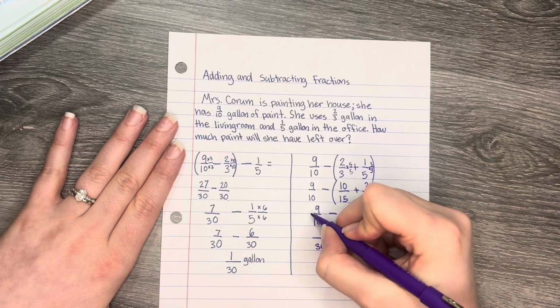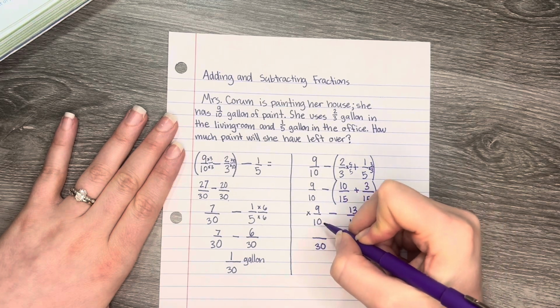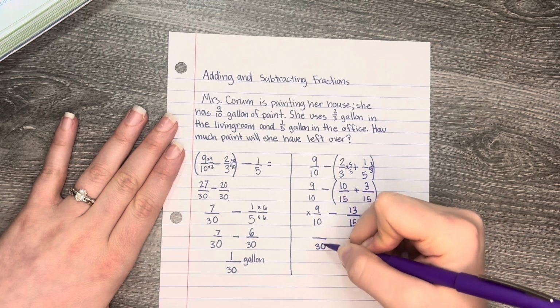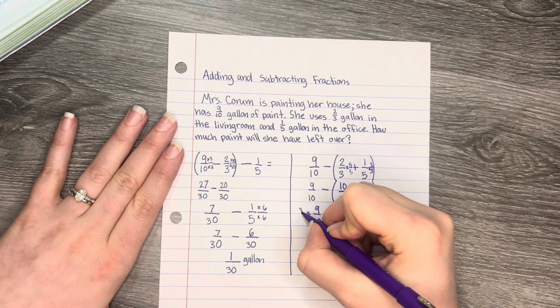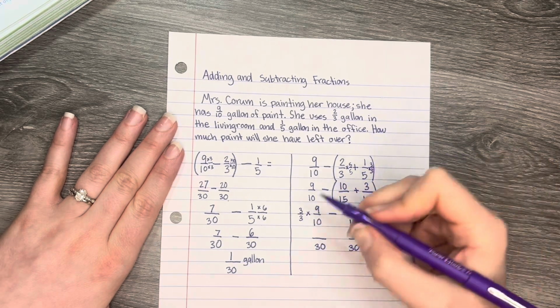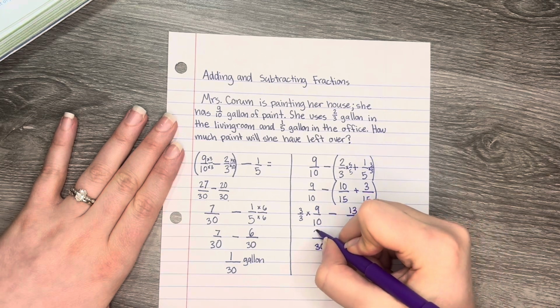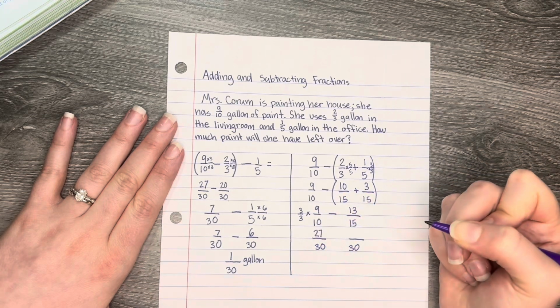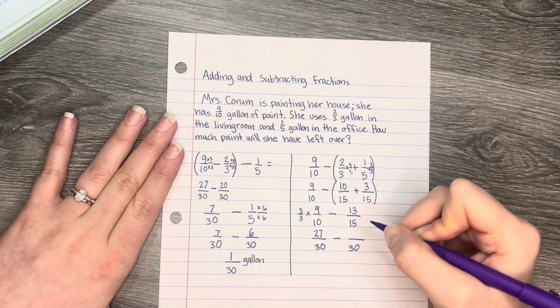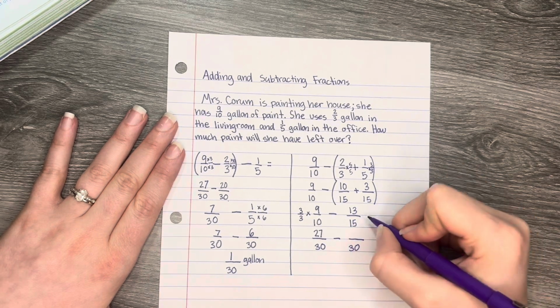30 is a common multiple of both denominators. I'm going to write my multiplication out to the left side here. To get this tenths to 30ths, I need to multiply by 3/3. 3 times 10 gave me 30. 3 times 9 gives me 27. I'm going to come over here to my 13/15ths.